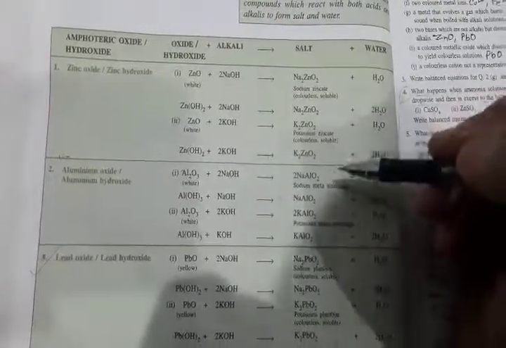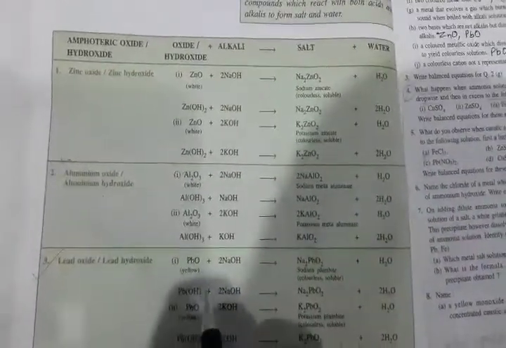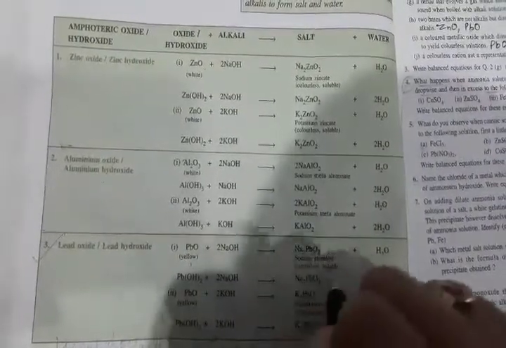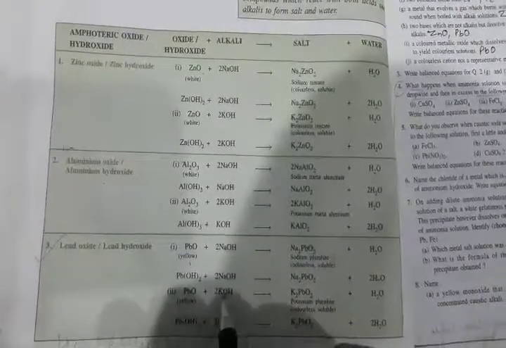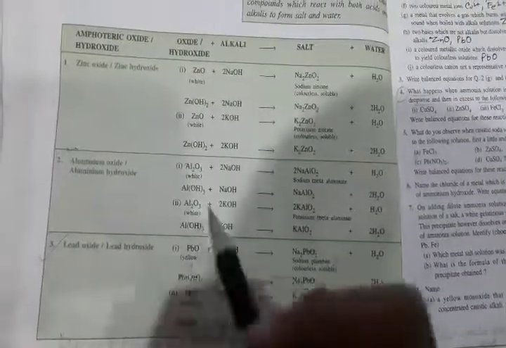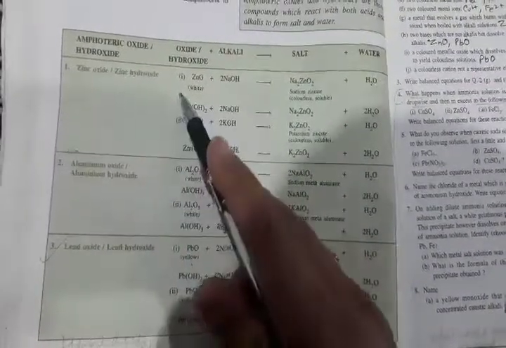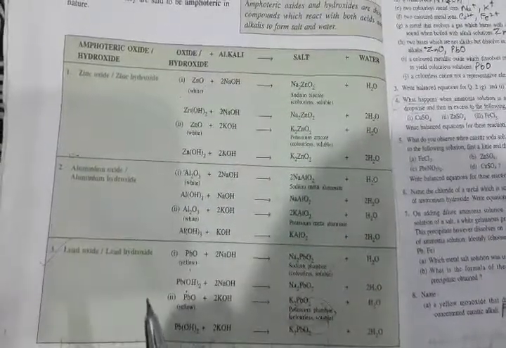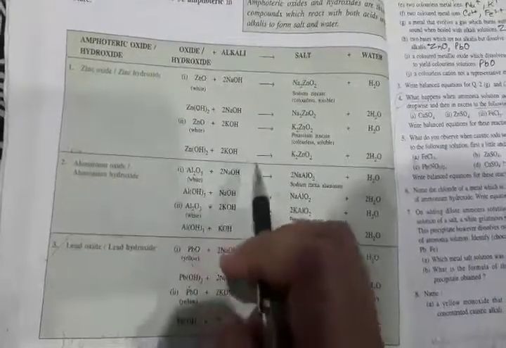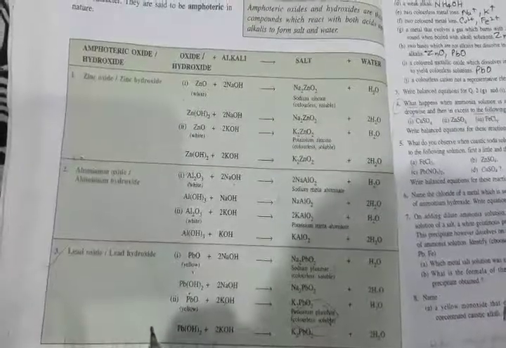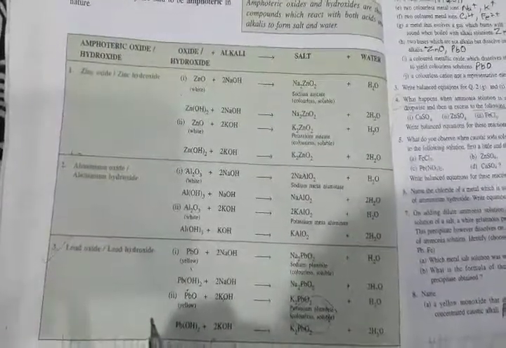Clear? And similarly in the case of lead, if you will see, lead oxide is yellow in color, it will form a colorless solution, right? Similarly in the case of KOH also, it will form a colorless soluble solution, right? And zinc also you have seen, lead also you've seen. Now you see aluminium oxide is white in color, alumina, right? It is also called alumina. When it reacts with NaOH, it will form sodium meta-aluminate and H2O, right? So these are the few reactions which you have to learn, and it is very important. Thank you.